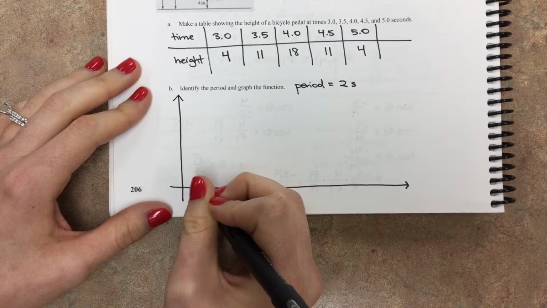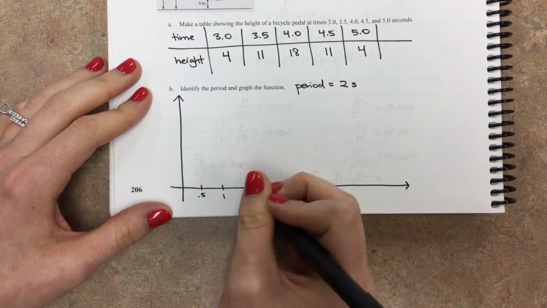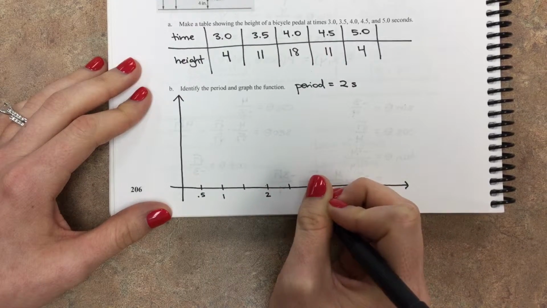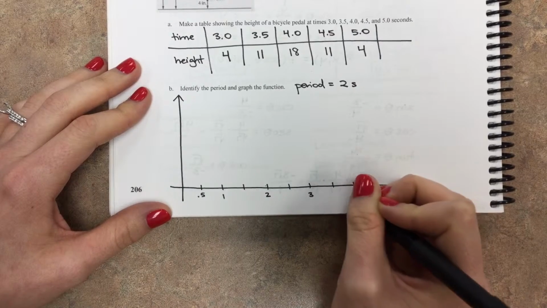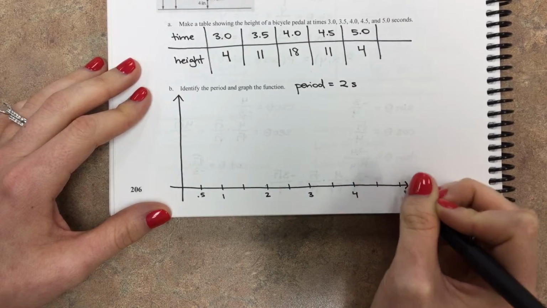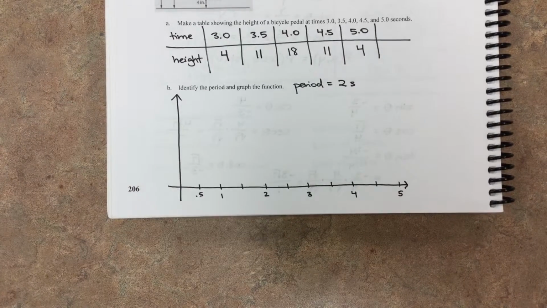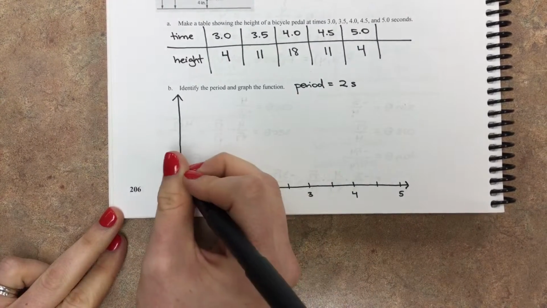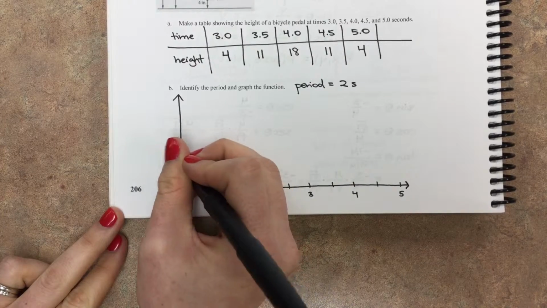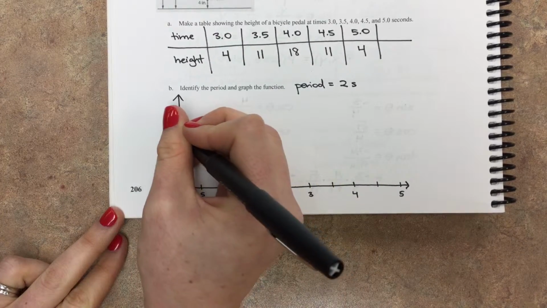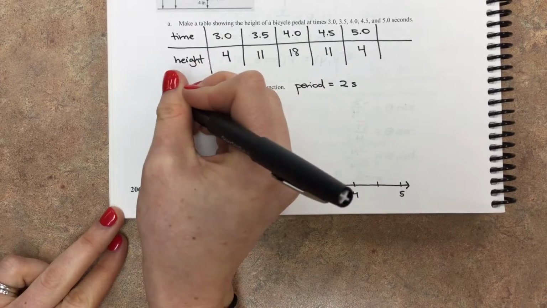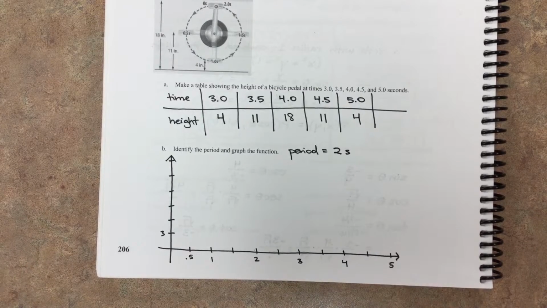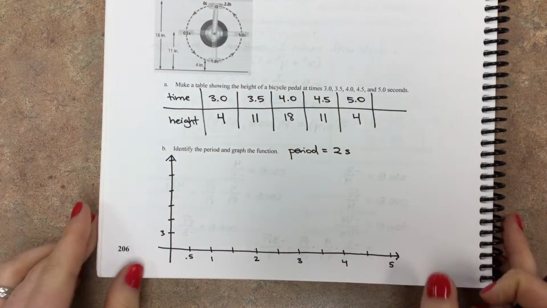All right, so I'm going to go in half-second intervals here. Okay, so those are 5 seconds. And then we want to make sure we can get up to a height of 18. So let's go by maybe 3. Okay, so that reaches our full height of 18. So what we're going to do is plot the points that we have and then make sure we plot everything that's coming off this chart as well.